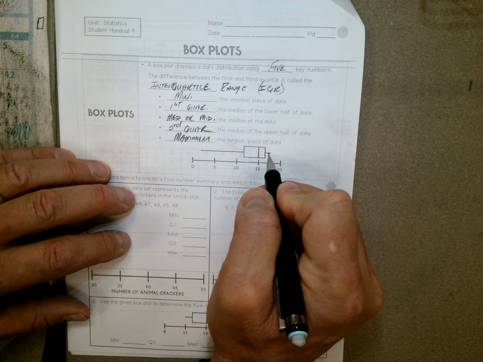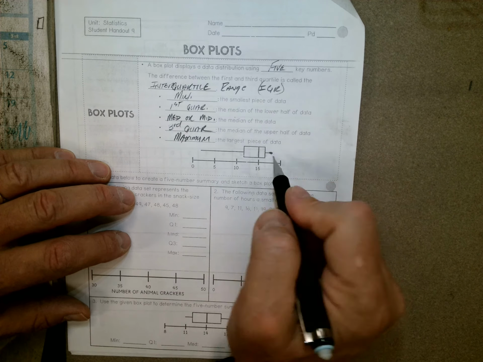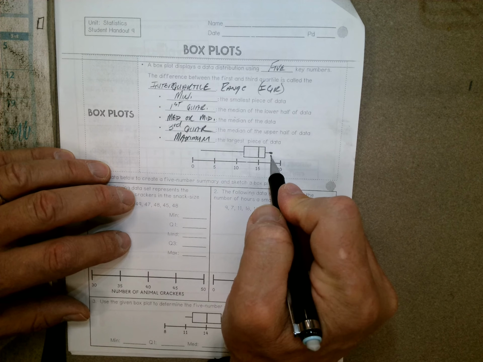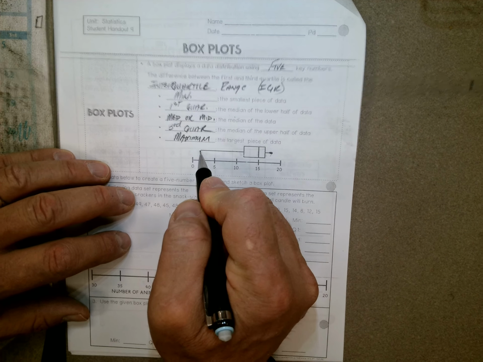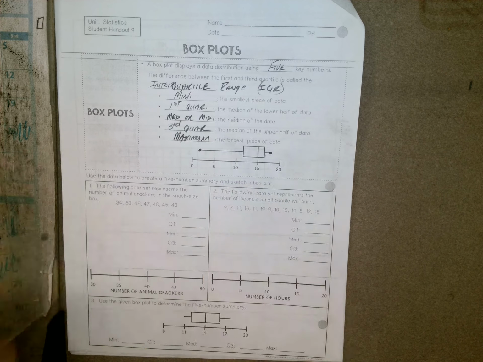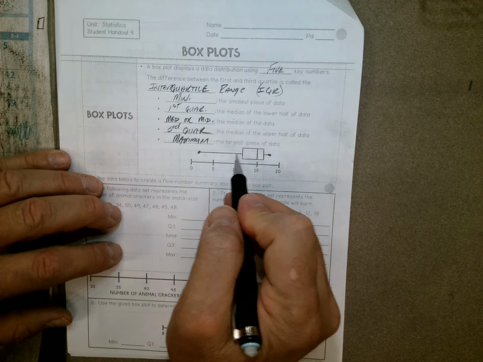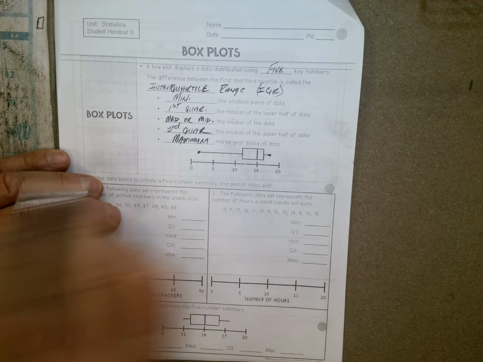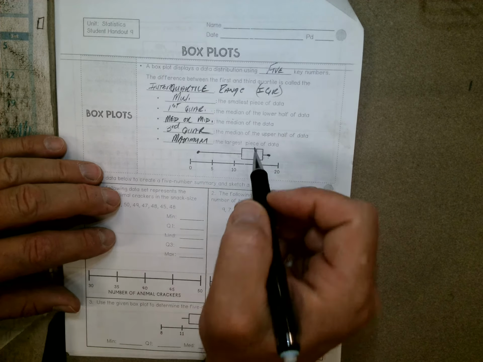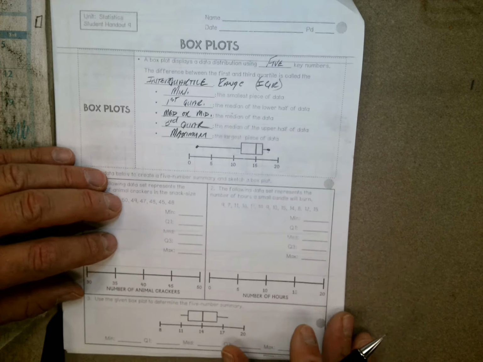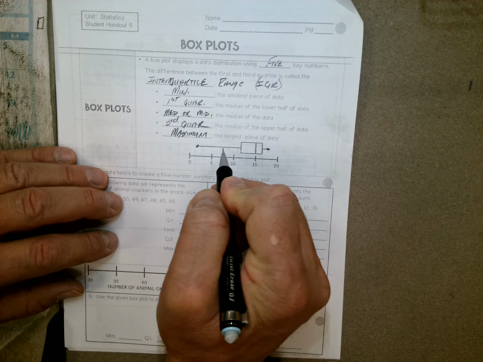This is the median. This whisker, and sometimes people will put a dot there, takes us to the maximum number, the largest piece. This whisker takes us to the bottom number. Now, the first question a lot of you will have is why does this whisker seem longer than this one? Well, it has to do with the spread of the data, and it just depends what the numbers are in the data set.